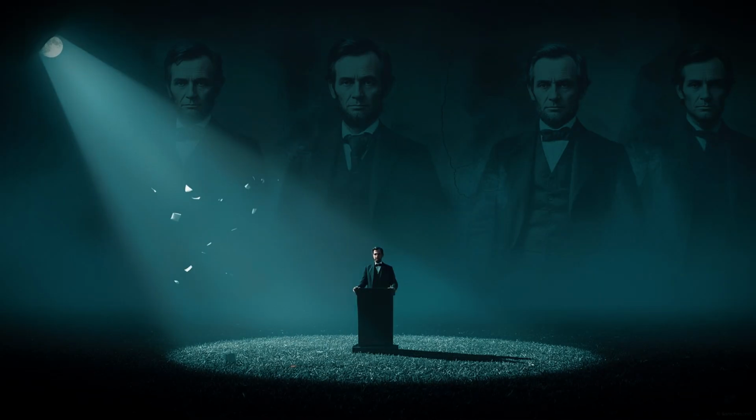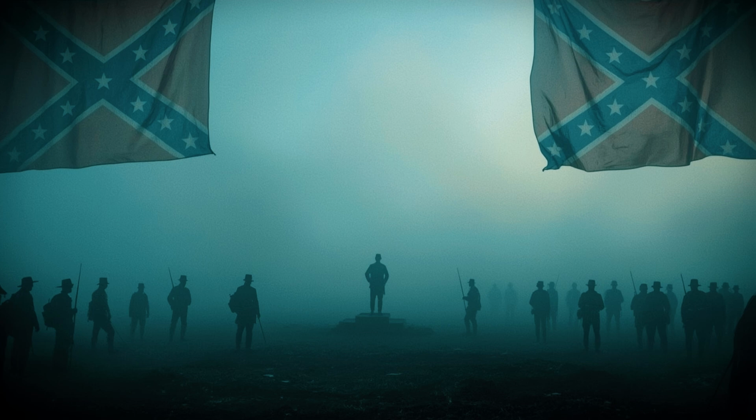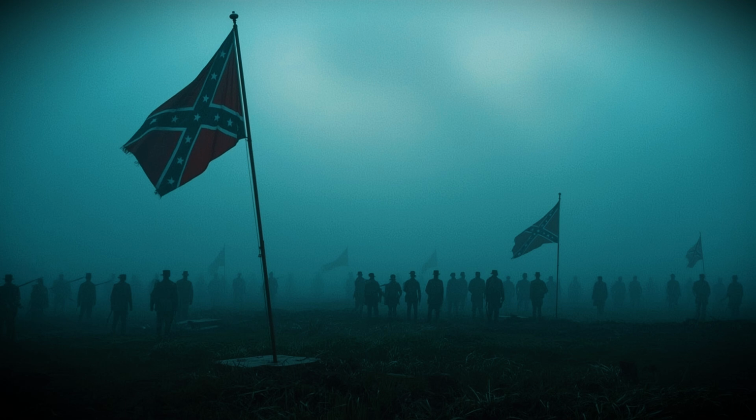Each nation builds its identity in opposition to the other. The United States clings to the language of liberty, but struggles to live up to it. The Confederacy celebrates hierarchy and tradition, even as it fears the future. Both societies are haunted by what they have lost, and by what they might still lose.